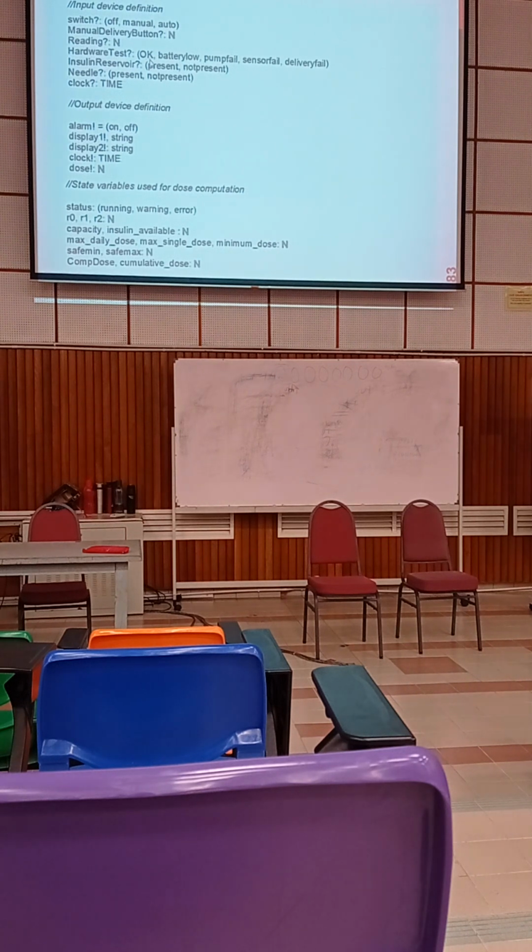Okay. So the hardware test can return okay, can return battery low, can return pump fail, sensor fail, or delivery fail. Okay. Then the insulin reservoir can have these two values. Needle, these are the possible values, and the clock is a data type. If you see question mark, either I give you the data type or I give you the possible value options. Can you understand? So if you see one letter like this, it is a data type. Natural number, data type. Time, data type. The others are values, possible options. Can you understand?